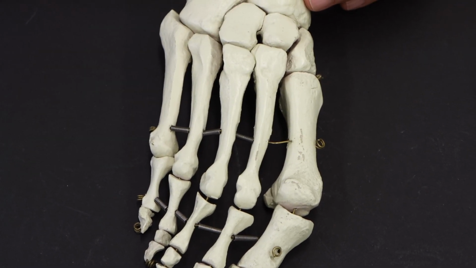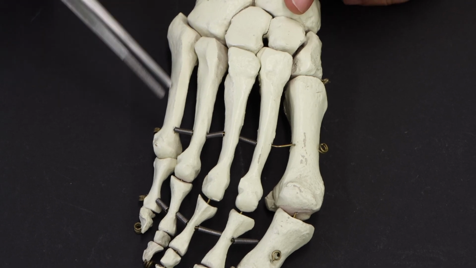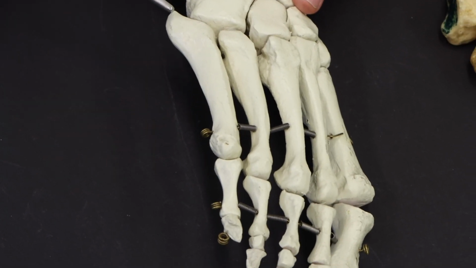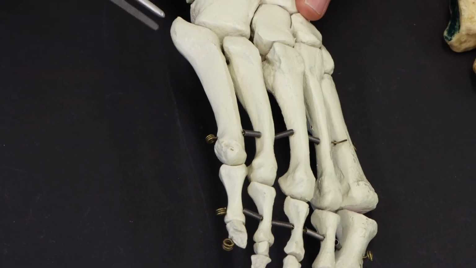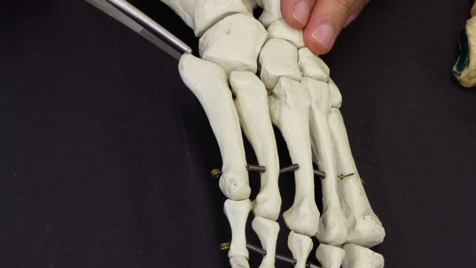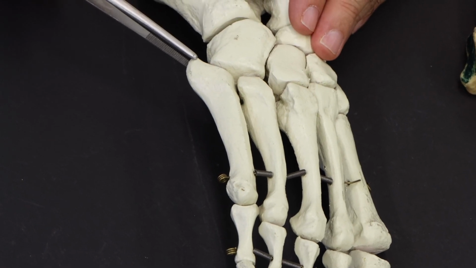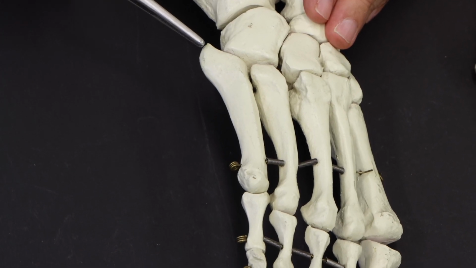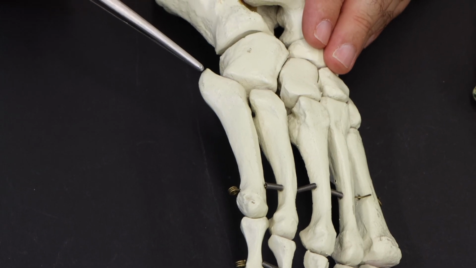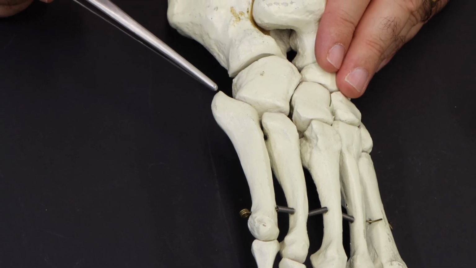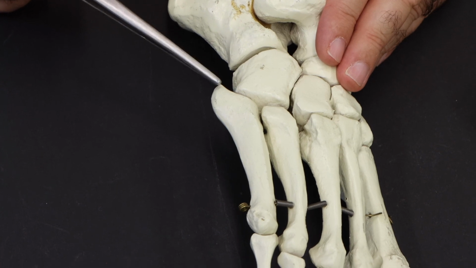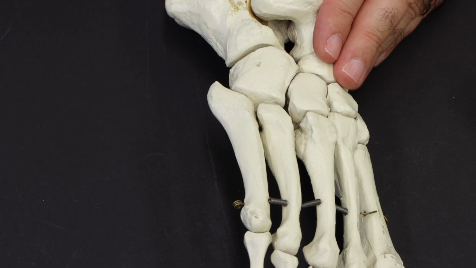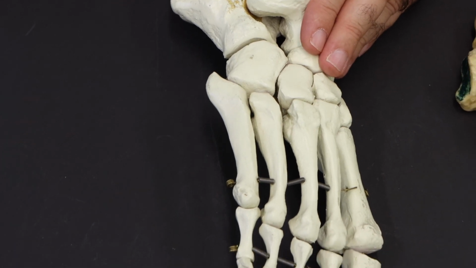And the exceptional structure that we can find in the fifth metatarsal bone is at its base: we have the tuberosity of the fifth metatarsal bone, or metatarsus quinti. You have it at the base, this structure called the tuberosity of the fifth metatarsal bone.